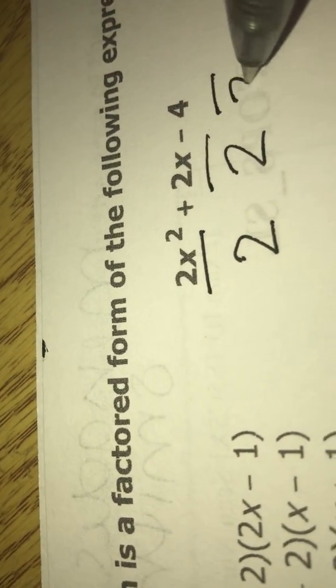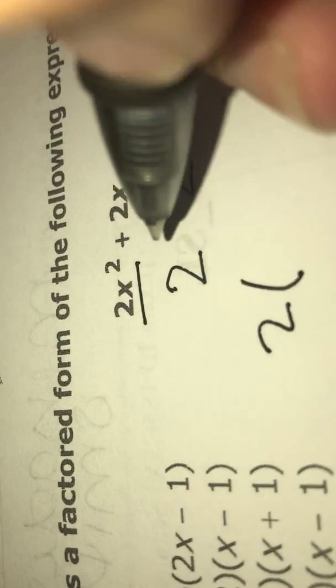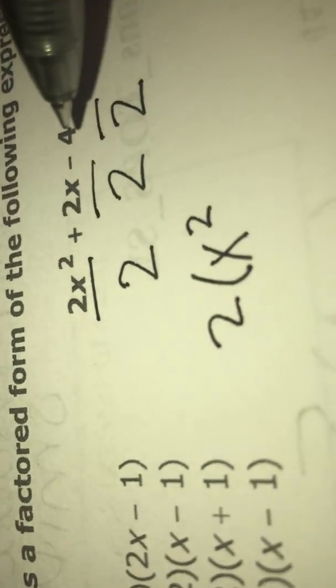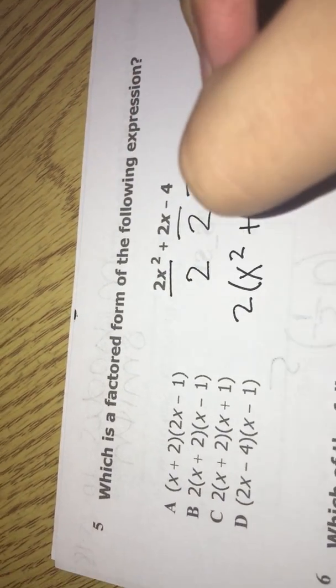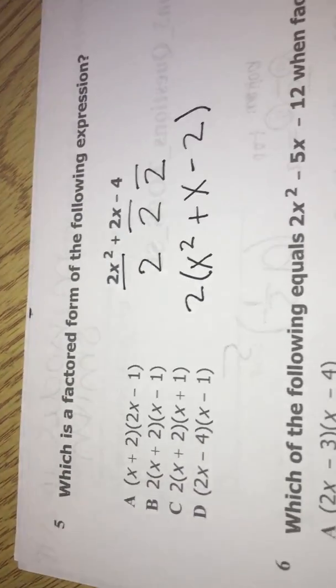So 2 divided by 2 divided by 2. Put 2 out front, so that's what we divided by. 2x squared divided by 2 is x squared. 2x divided by 2 is just x. Then negative 4 divided by 2 is just negative 2.